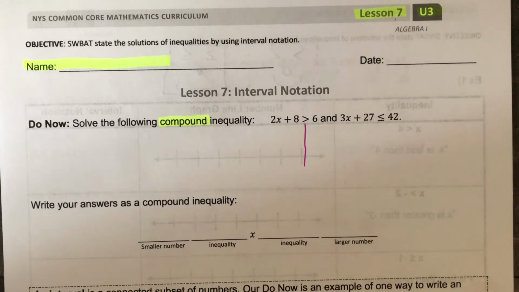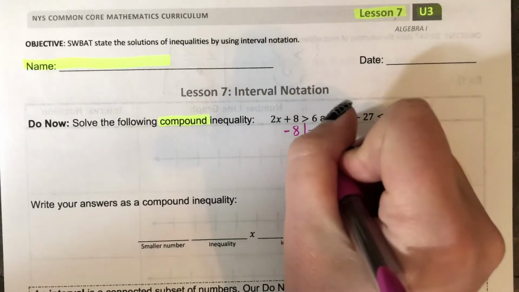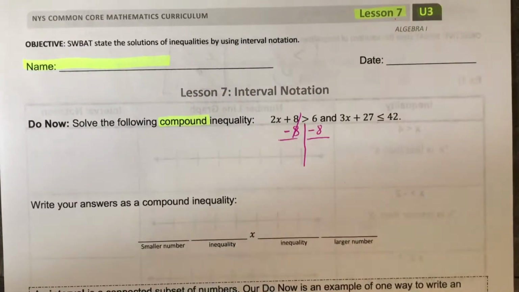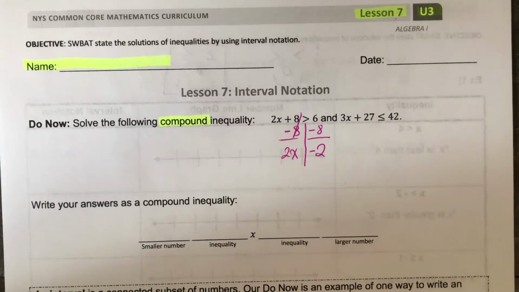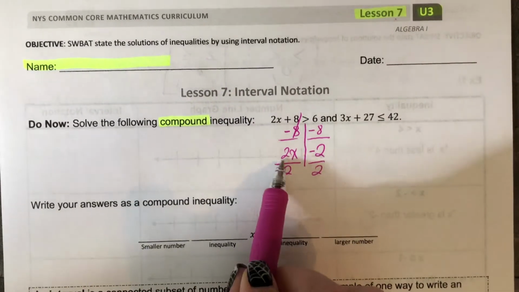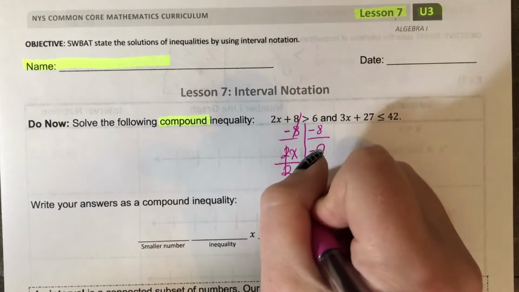All right, so the first step is gonna be undoing any addition or subtraction. So I'm gonna subtract 8 on both sides. The opposite of adding is subtracting. This cancels. Now I have a 2x on the left and a -2 on the right. I'm gonna keep going here. The opposite of multiplying is dividing. Whenever I have a number and a letter mushed together, mushed is multiply. The opposite is divide. So I'm gonna divide out both sides by 2.